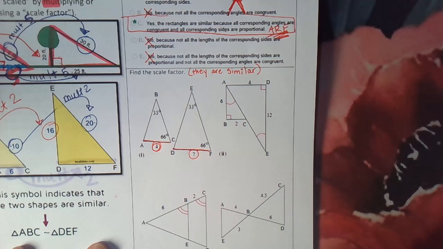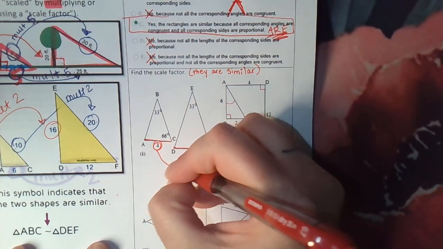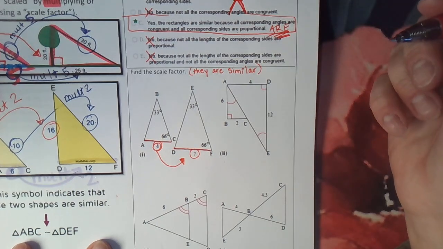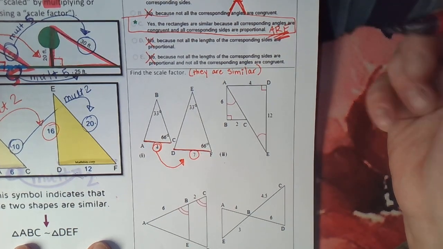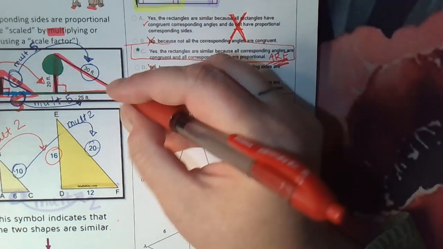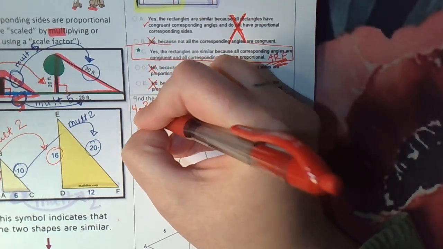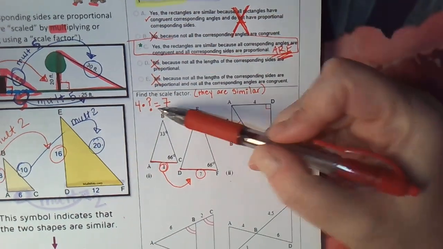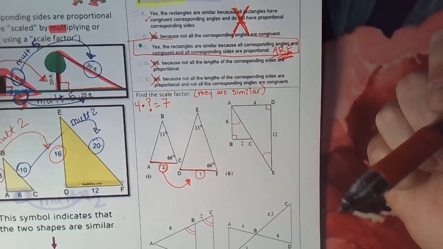So how do we get from 4 to 7? That's kind of weird. Okay, well, let's think about this. 4 times something gives you 7. Okay, we're writing it kind of like a little kid would.